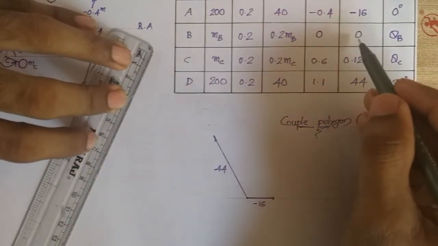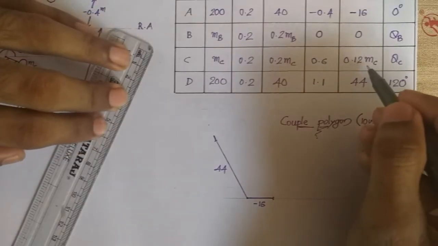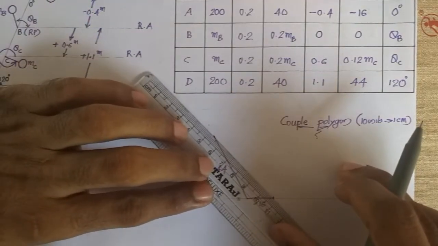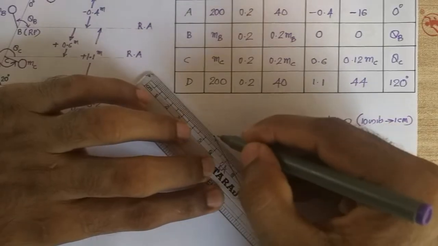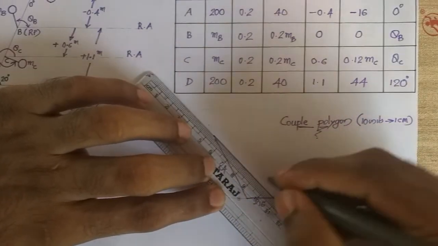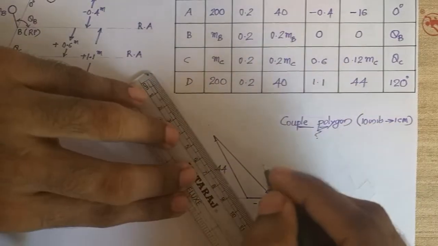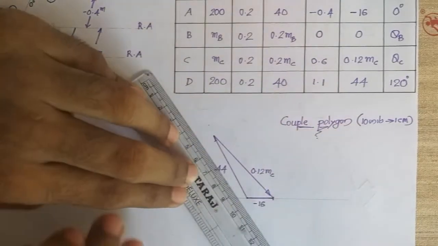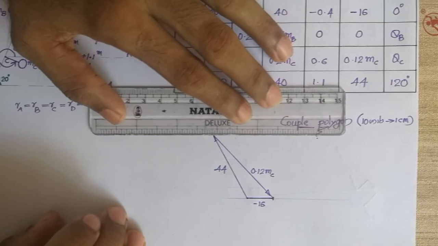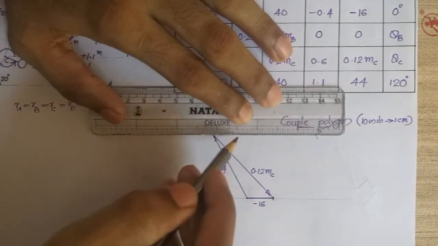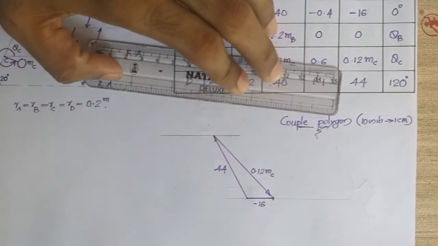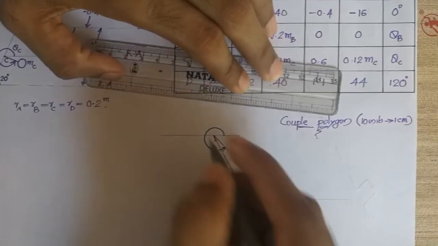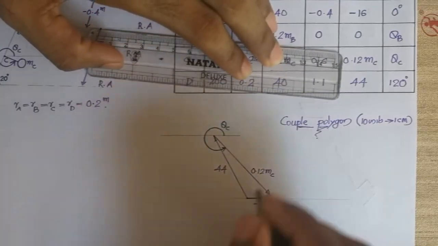The 0 vector we don't need to draw, and the remaining vector will be closing this side, as it is mentioned that it is in complete primary balance, which means the moment polygon will be a closed one. So you will be joining this vector, and this will be the final vector, representing 0.12 MC. You can measure this one, and also you can measure the angle. This angle will be measured with respect to this horizontal reference axis, and measured in this direction it will give you the theta C value.